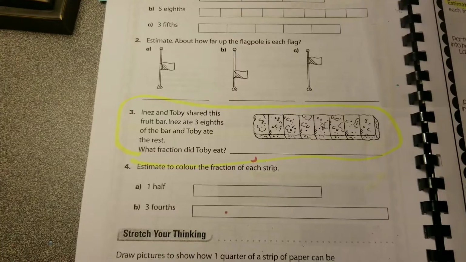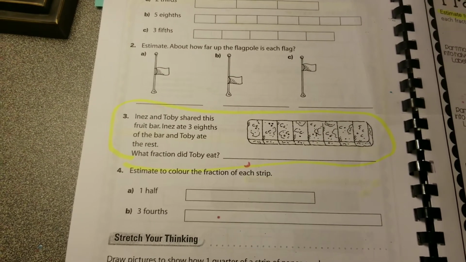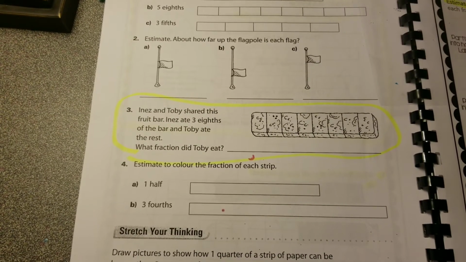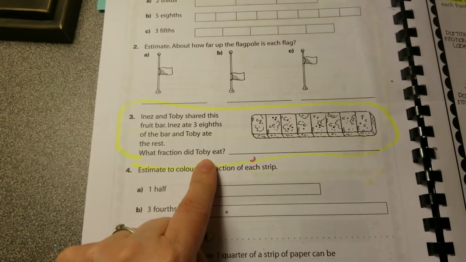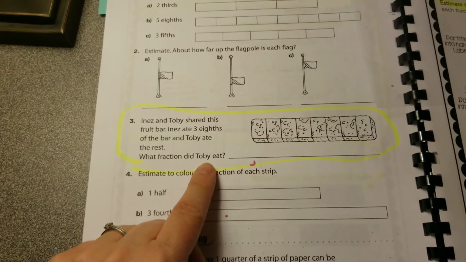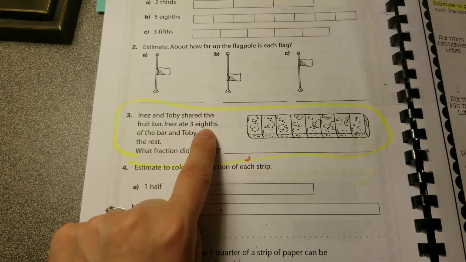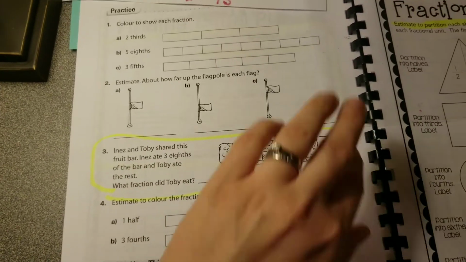Here we have a question that's a little bit different. So Inez and Toby shared this fruit bar. Inez ate 3/8 of the bar and Toby ate the rest. But it's asking, what fraction did Toby eat? Now some people might say, oh, it's 3/8 because they see 3/8. But they're not asking how much Inez ate. They're asking how much Toby ate.